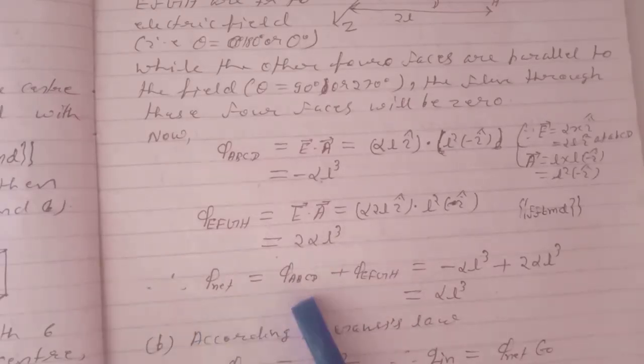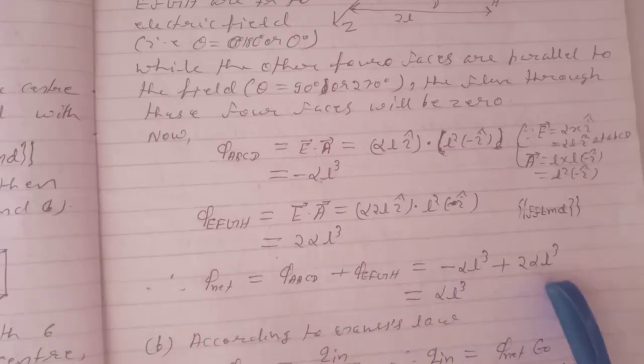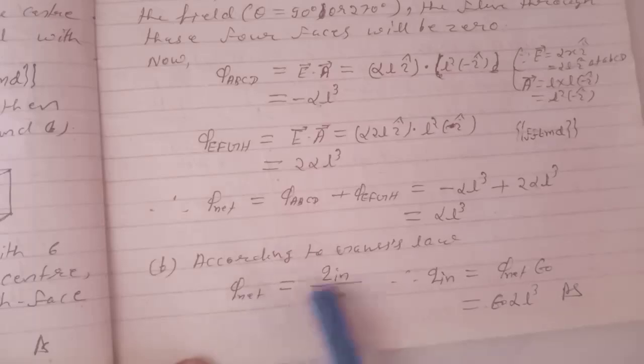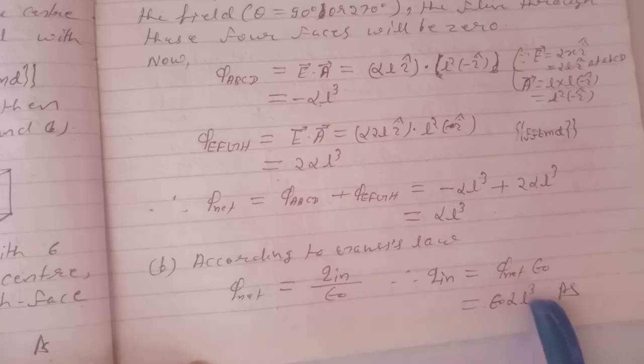Hence phi net equals phi ABCD plus phi EFGH, equals minus alpha into L cube plus 2 alpha into L cube, or alpha into L cube. Now according to Gauss's law, phi net is equal to Q enclosed by epsilon naught. Hence Q enclosed equals phi net times epsilon naught, or equals epsilon naught alpha into L cube. Answer.